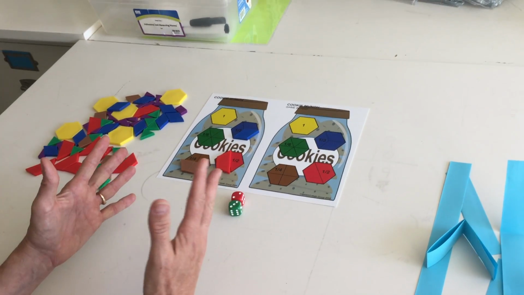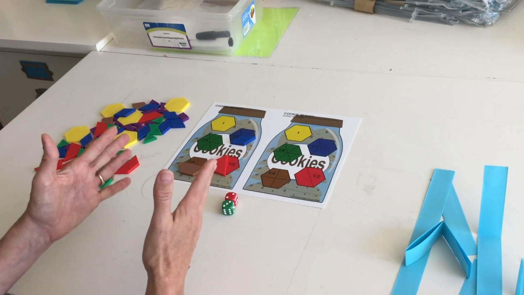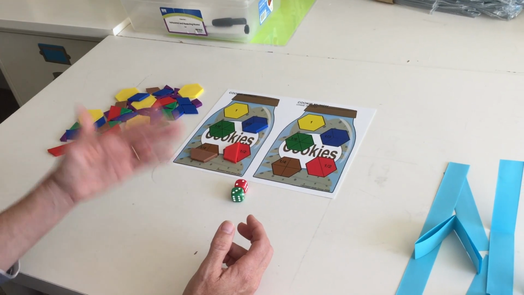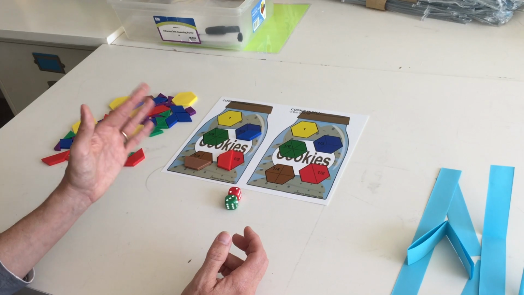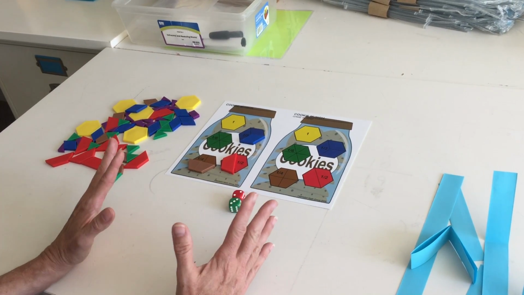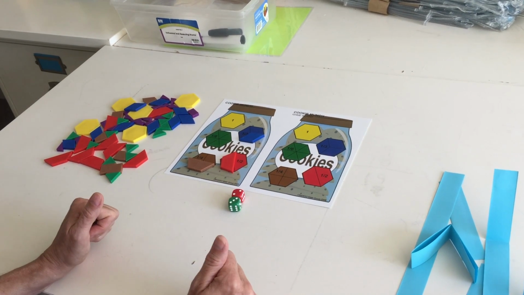Granted, I'm doing a more complex thought process. The first time the kids go through, they're just going to be taking out the fractional amounts that they know about. But as they get better, they can start to look at those equivalent fractions and start removing those pieces. Fun game. It's great to do with kids and getting them really understanding fractions.